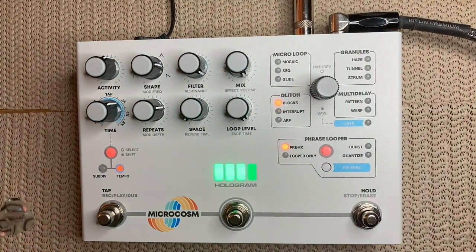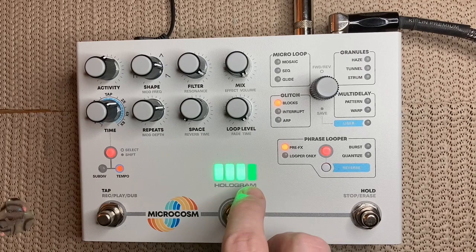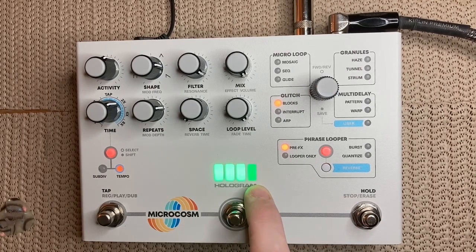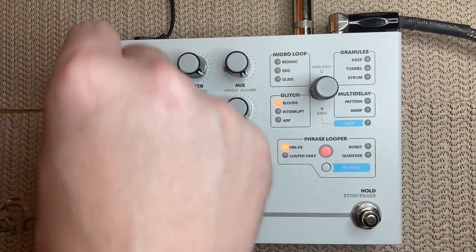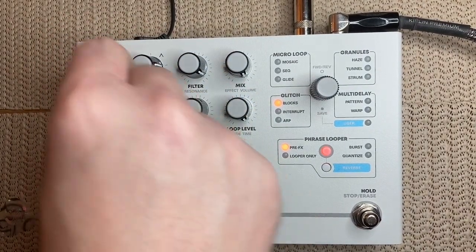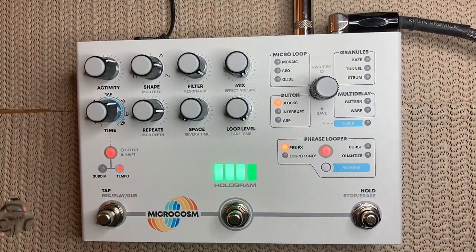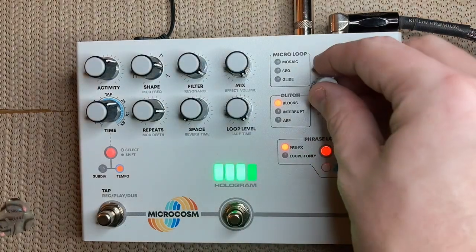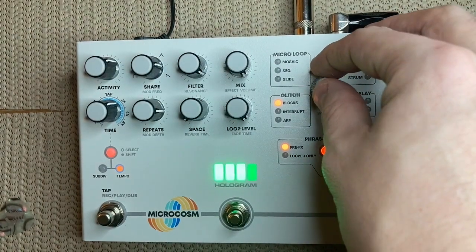And the last one for blocks is D, which rearranges the incoming signal using pitch shifts and bit crushing. I really like that.